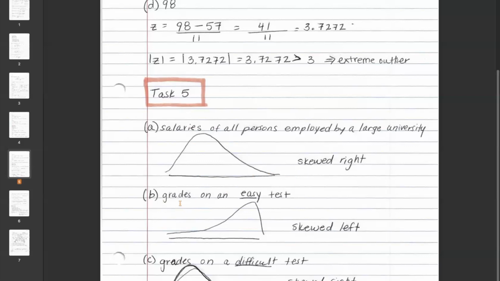All right, so B, grades on an easy test. On an easy test, you would expect that more people would score high, right? We would have more high scores than low scores. So here it would be skewed to the left because it gets more spread out on the left. There are fewer low scores than high scores for an easy test.